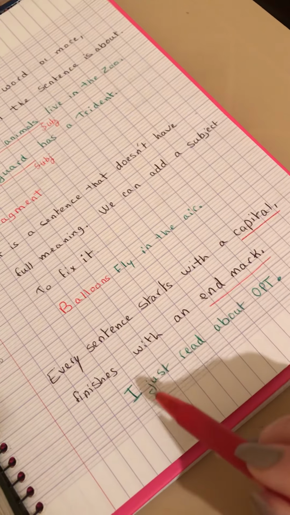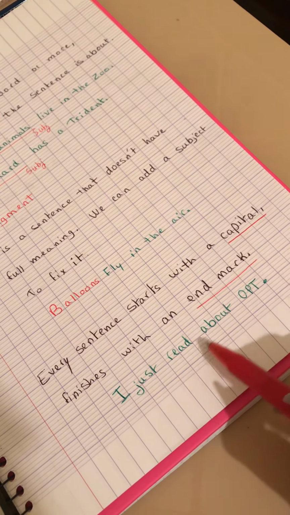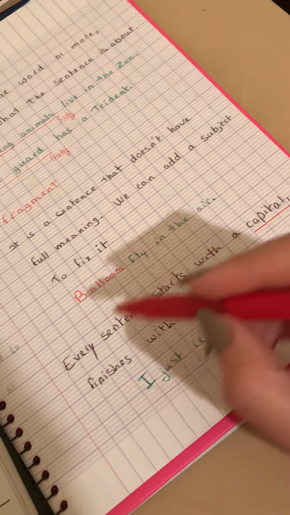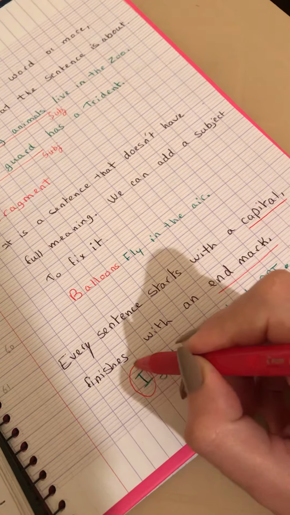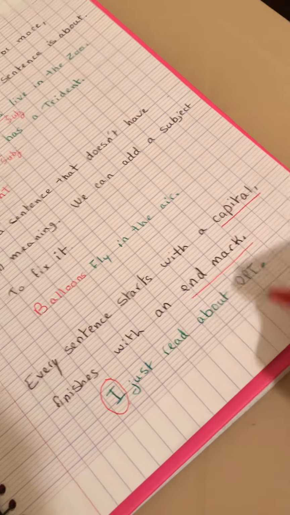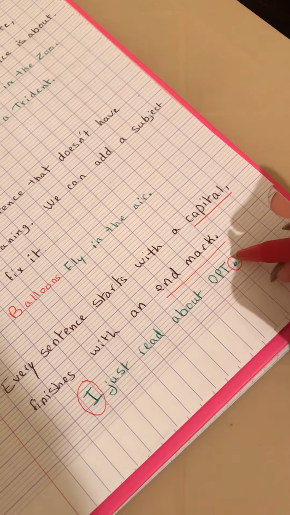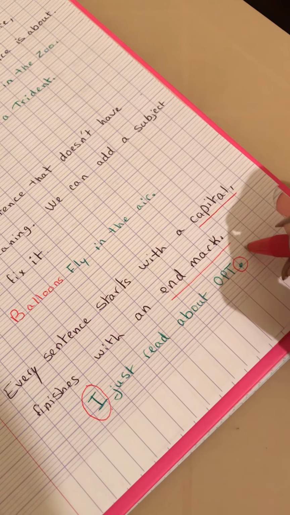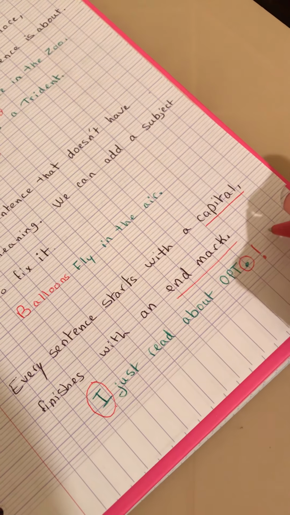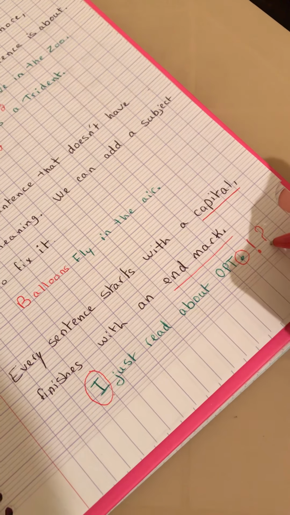So, for example, I just read about opt. The sentence starts with a capital letter and finishes with a full stop. It can finish with an exclamation mark or a question mark.